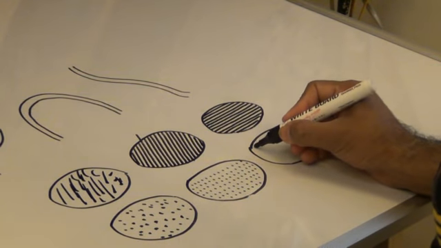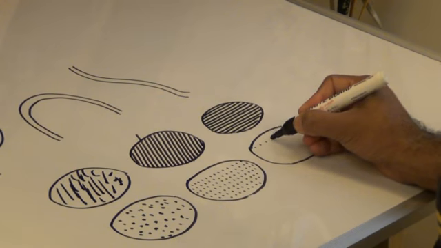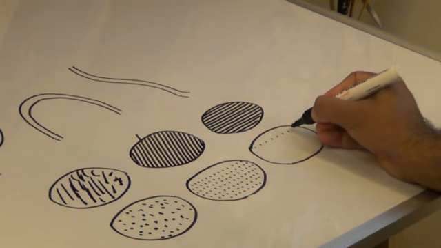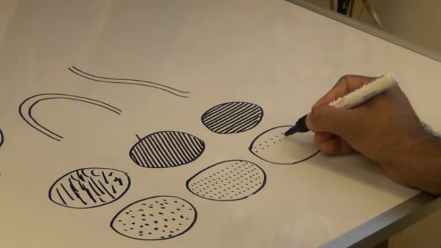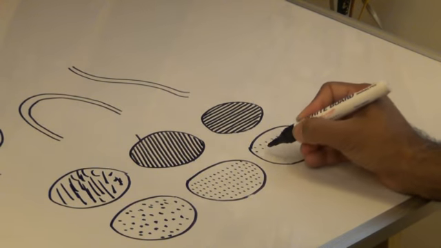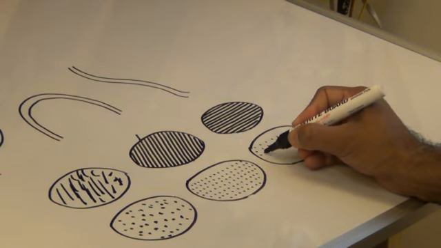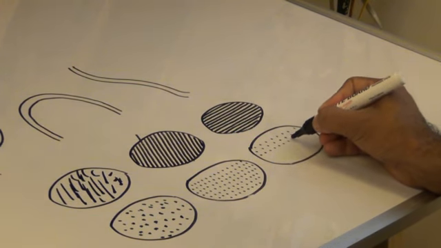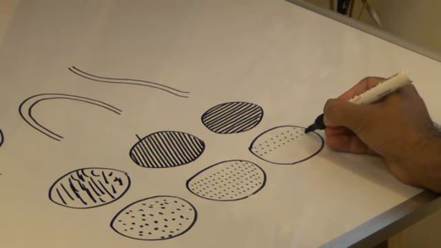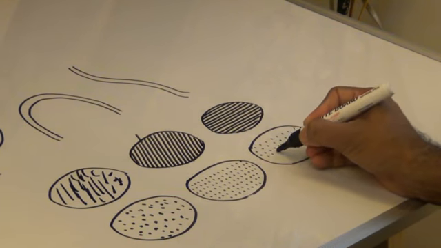Say for instance, here the distance between the dots is more. This is the dotting here. As you come to the next layer, make these dots look closer. They come close, right?